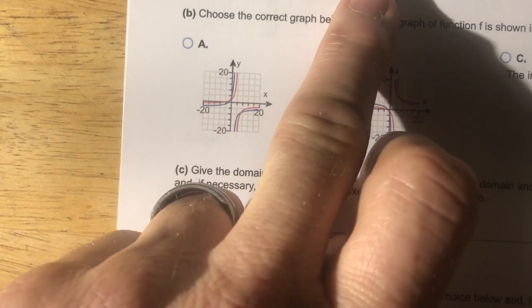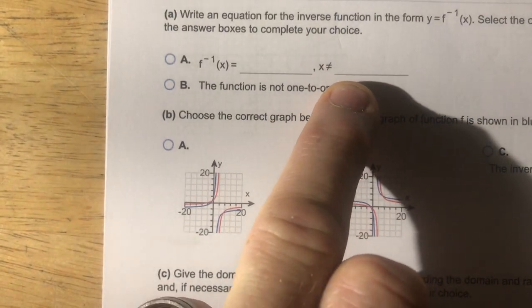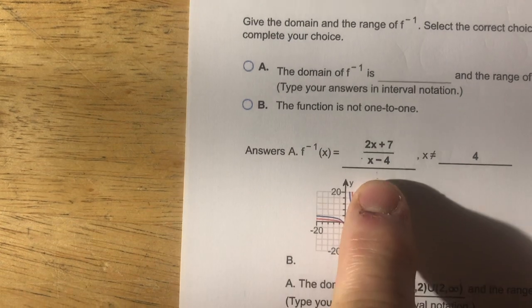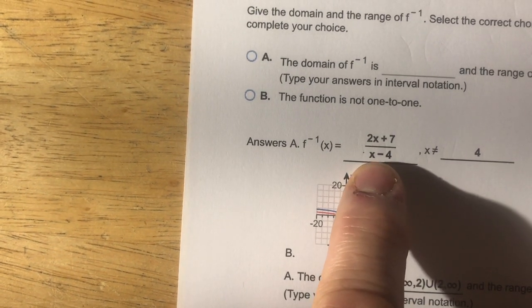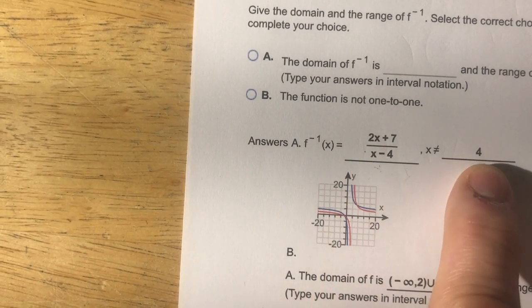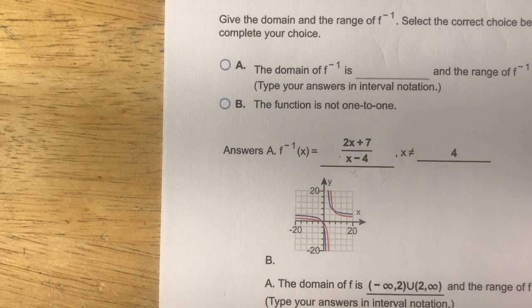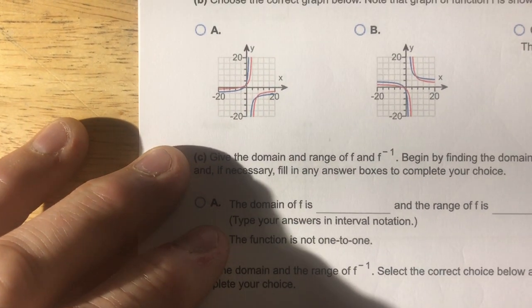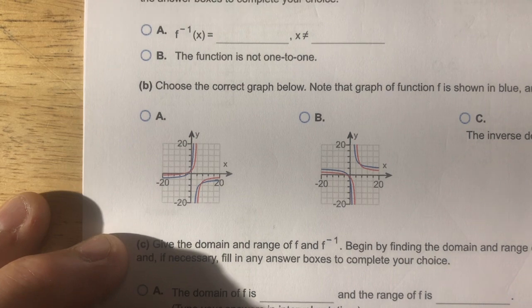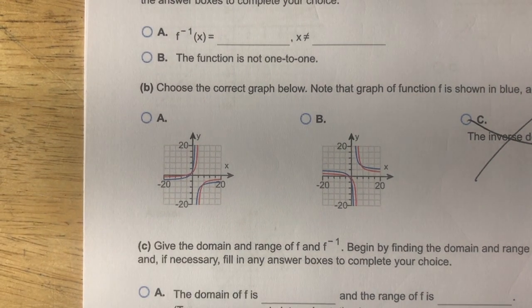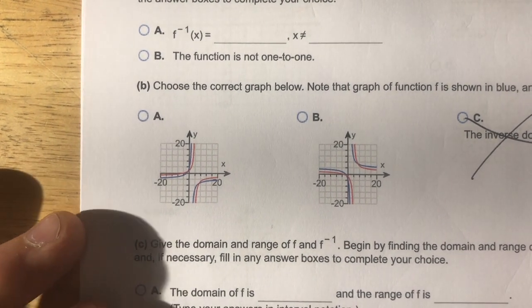Oh, it says x cannot equal. See here, we didn't do that. But here, see, x minus 4, we can't have 4 because that makes us divide by 0, so x cannot equal 4. Okay, now, which one's the graph here? We know it exists because we just found the inverse, so it has to exist.